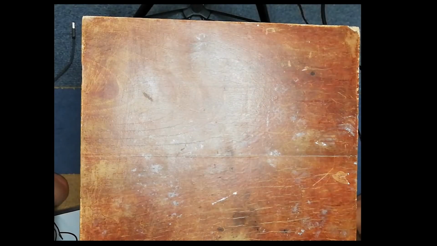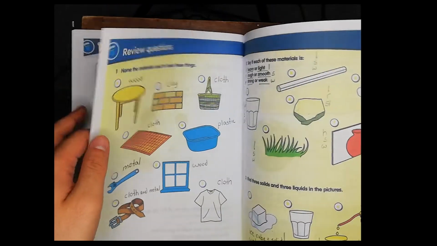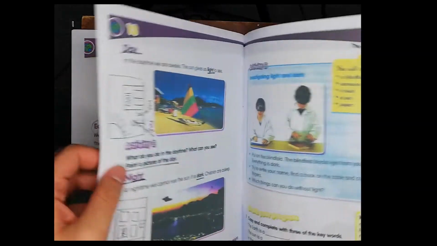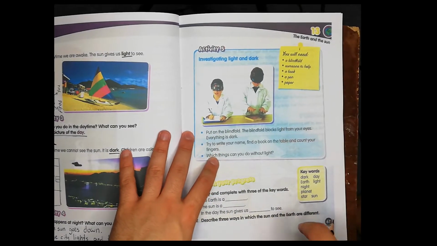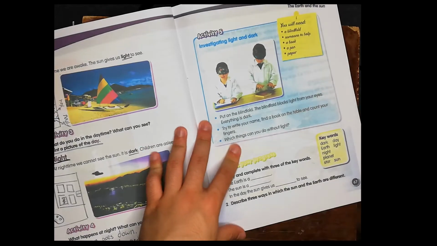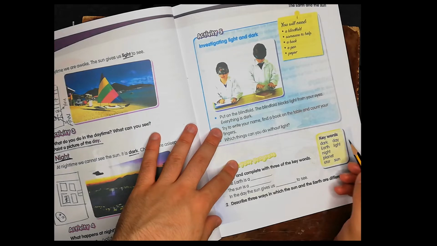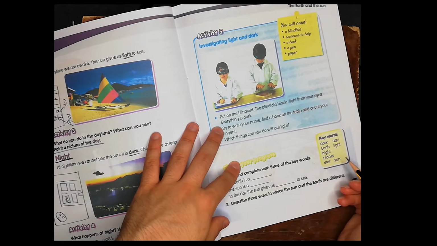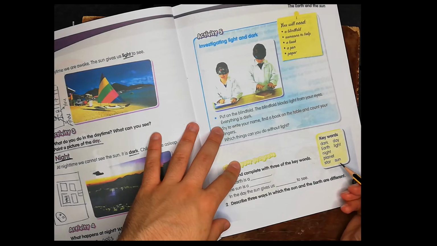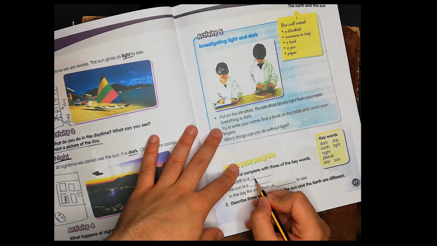So let's go to the course book or the pupils book and open today's page, which is 60, right? 68. Oh, sorry, 67. We'll just do this small exercise here and we can move on to 68. The earth is a, now let's look at the keywords. We have dark, day, earth, light, night, planet, star, and sun. Now the earth is a planet.